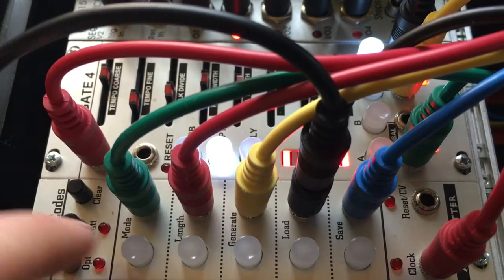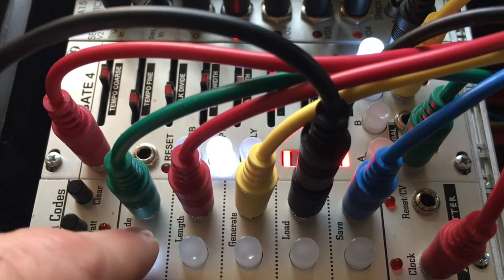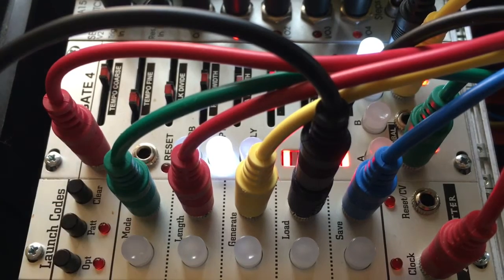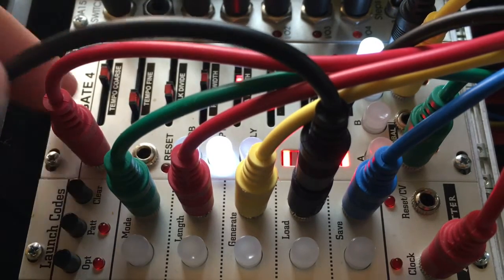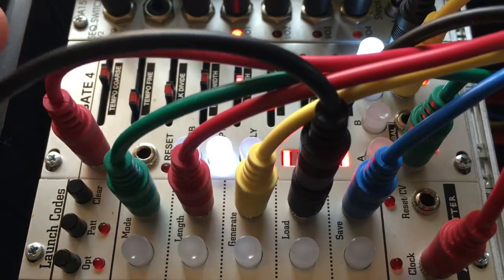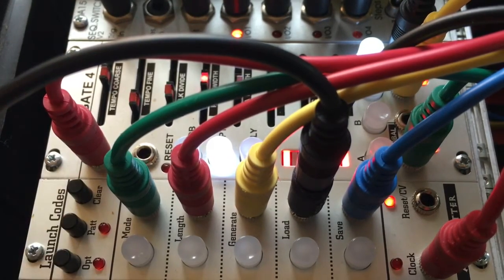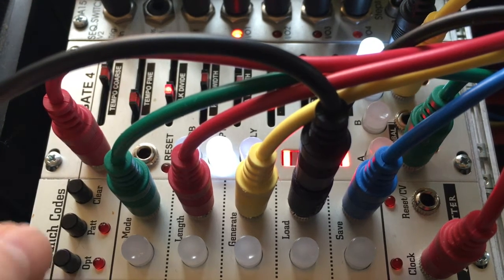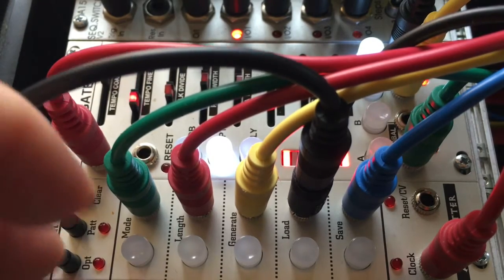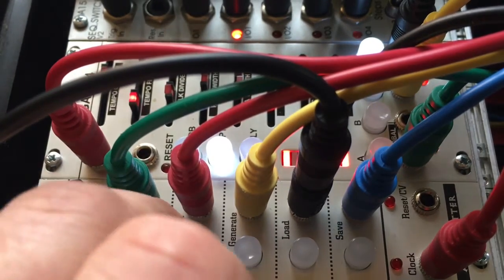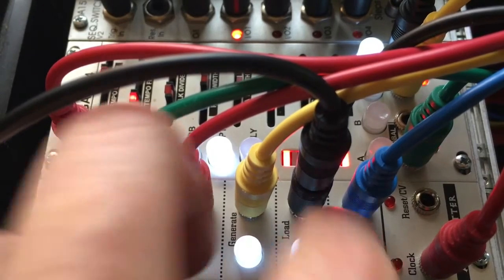And so if I hold down this button, that's basically just letting the gate pass from the Varigate. So this is a way that I've got this kind of rolling, ongoing sequence from the Varigate, and I can sequence these gates on the Launch Codes and create some variation from the Varigate. So here we go. I'm going to unmute the channels. I had them all muted, so just hold down this button and click on all of the channels.